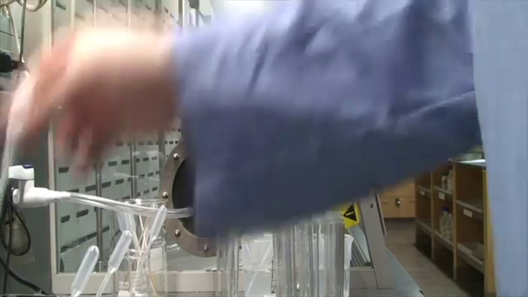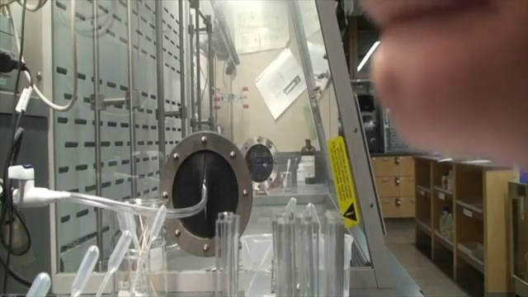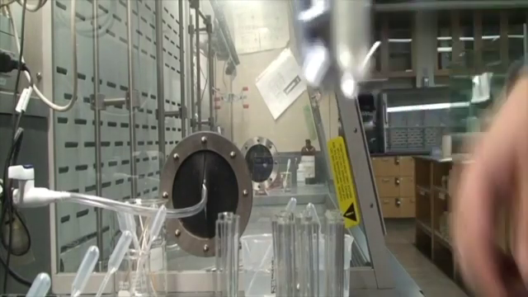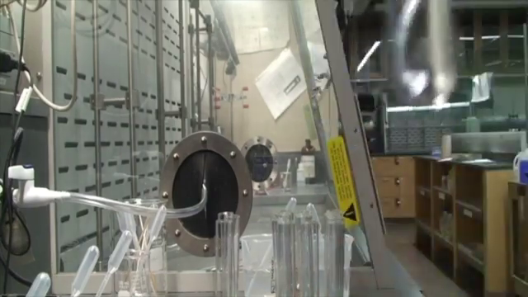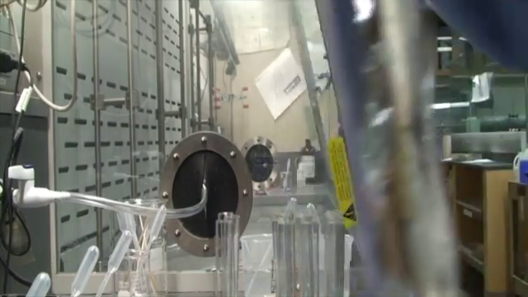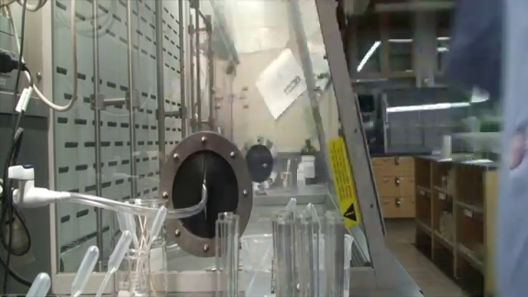There's 11. Stir it a little bit. Doesn't feel warm. No precipitate. And let's check for our smell. No smell. Looks like that's a no reaction.